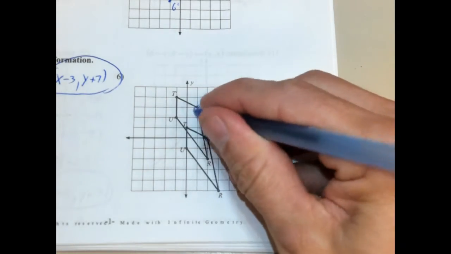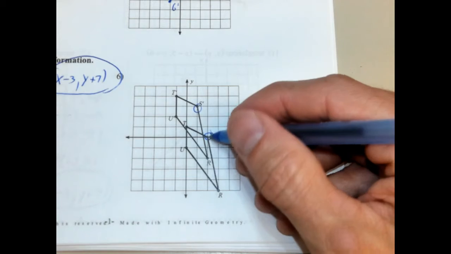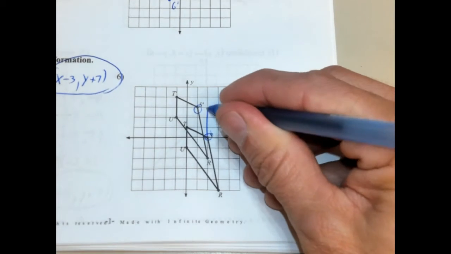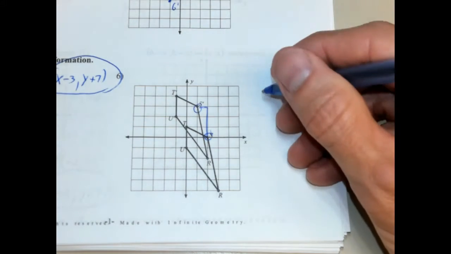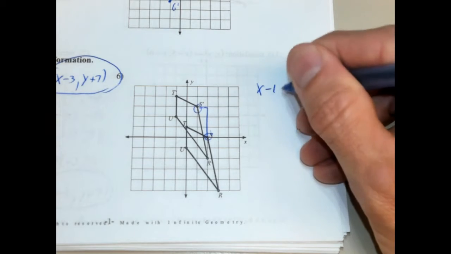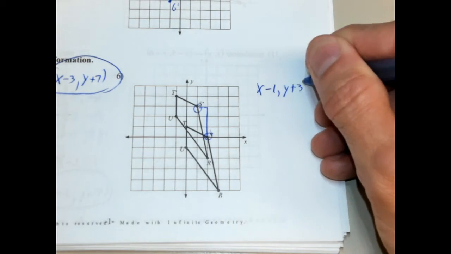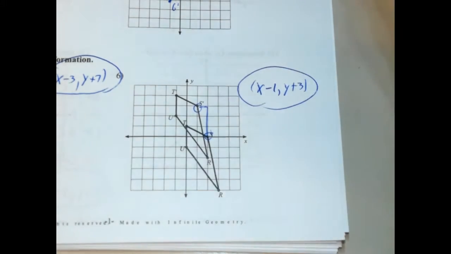You can do it with arrows too, actually. So S to S prime. It doesn't matter which of these points you pick as long as you start with a pre-image. So we're going left 1, up 3. So left 1 means x minus 1, and up 3 means y plus 3. Okay.